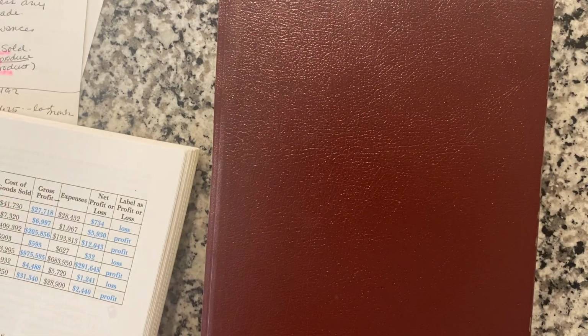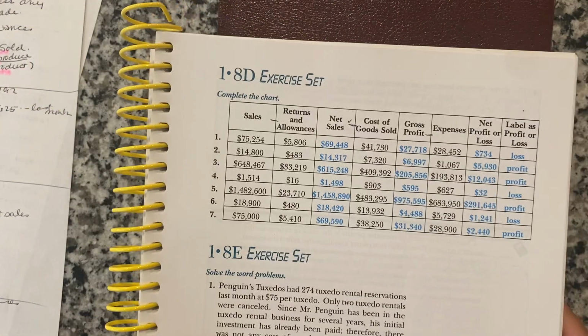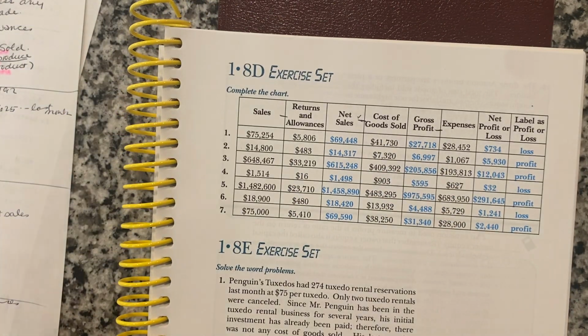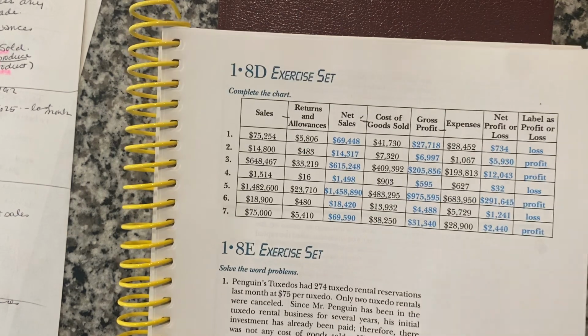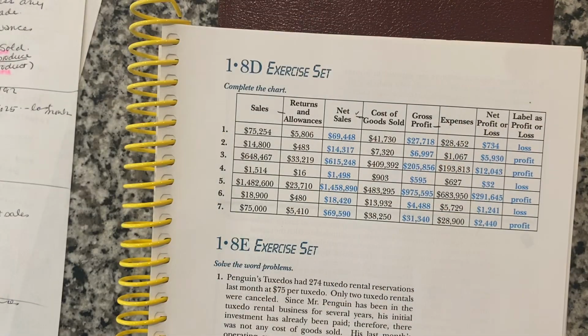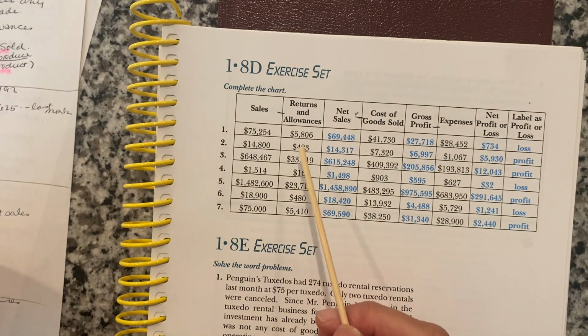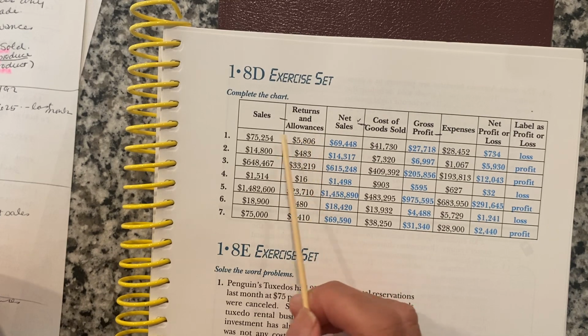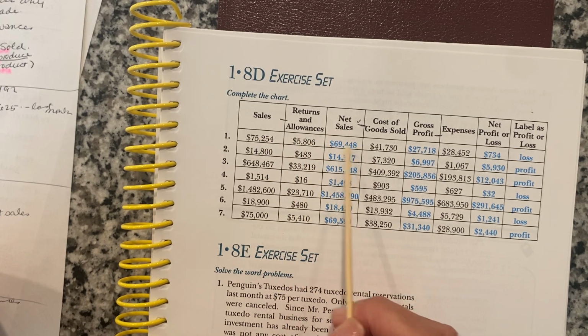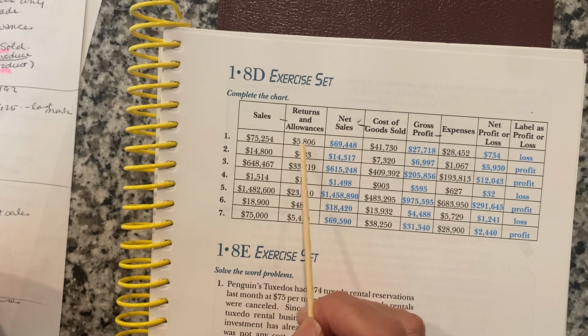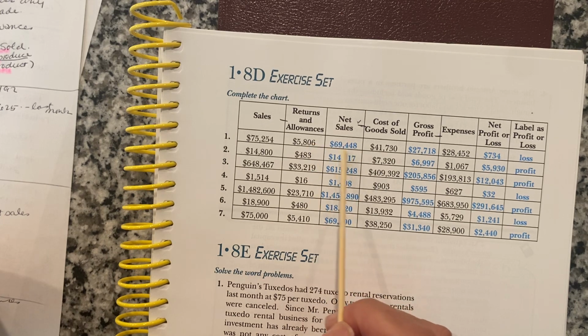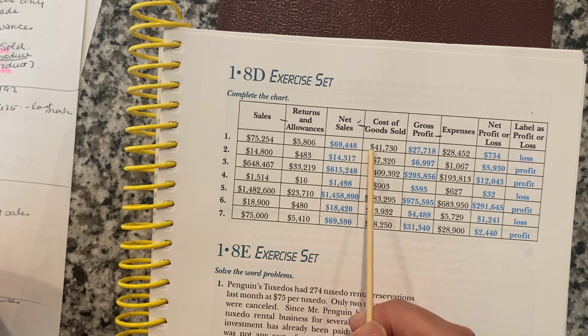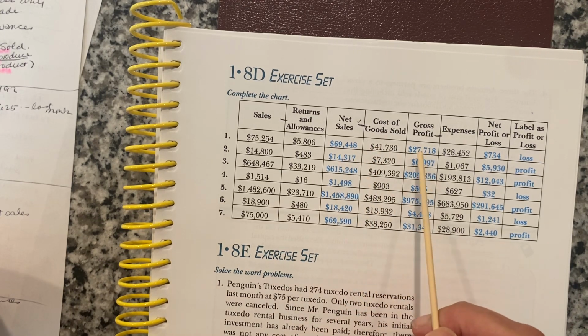So let's go over and show this exercise here as this goes through. Now we're kind of starting at the beginning of what we just learned, and here's our sales, just like we did before. Here's our sales, here's our returns. So we can subtract here and get our net sales, because we made this much money, $75,251, but we had this much returned. So now our net sales is only $69,448.